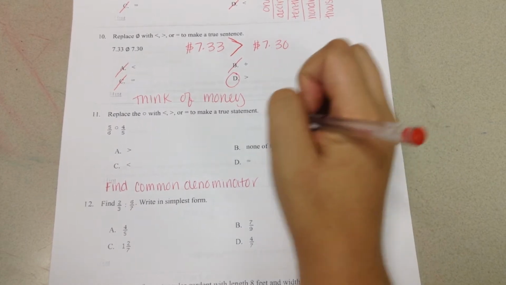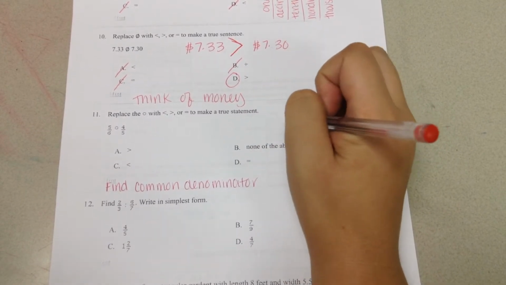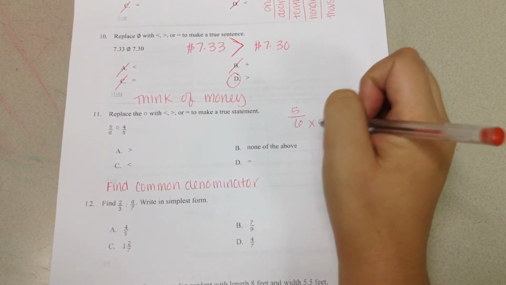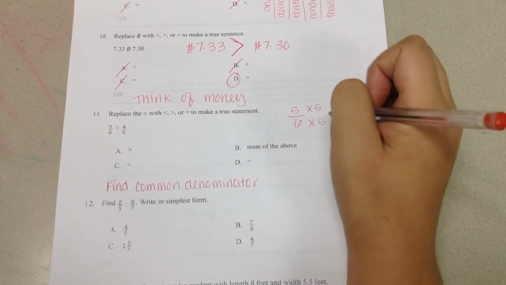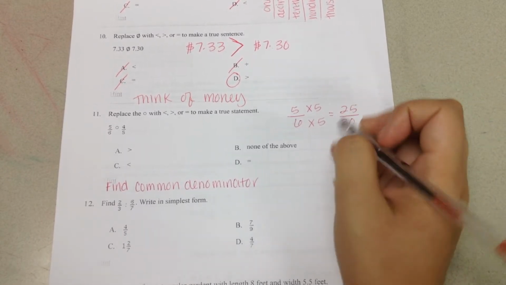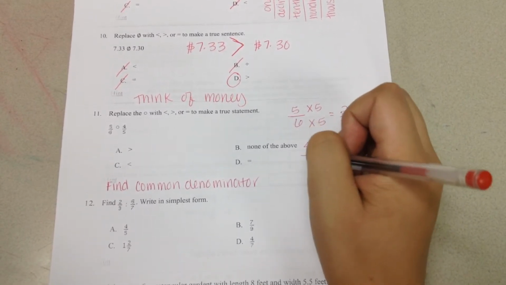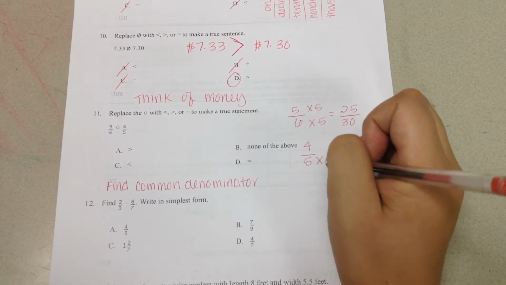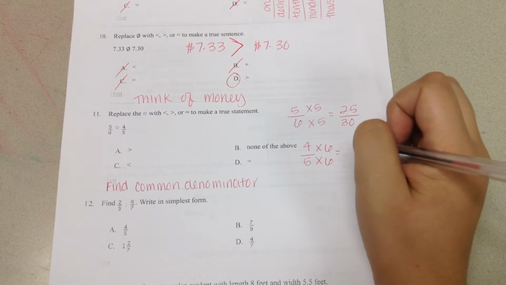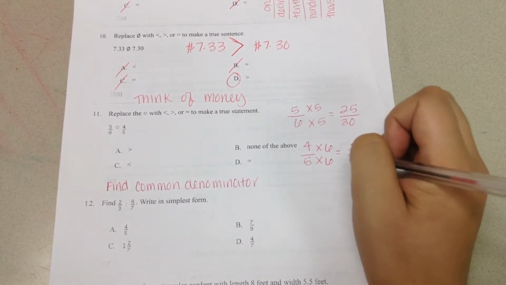So if I have 5/6, I'm going to multiply that by 5, multiply that by 5, and I'm going to get 25 over 30. Then I have 4/5, multiply that by 6, multiply that by 6, and I have 24 over 30.